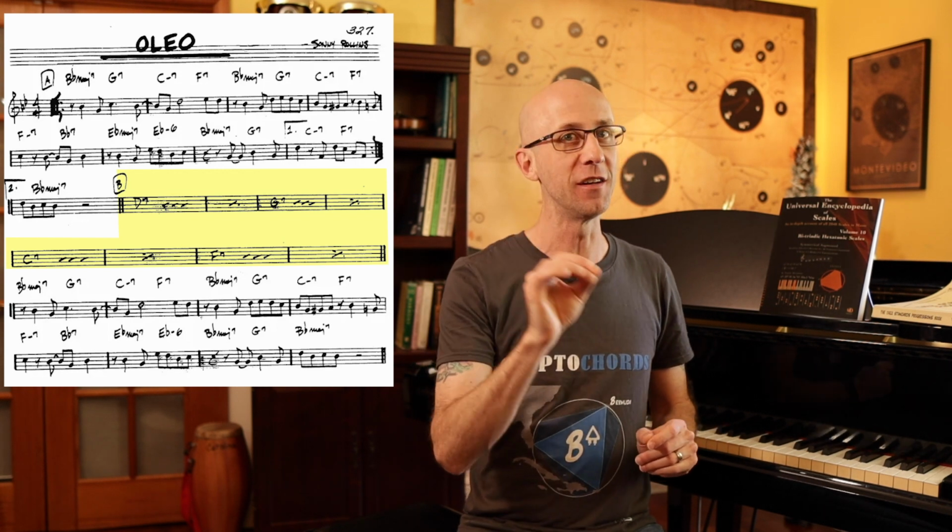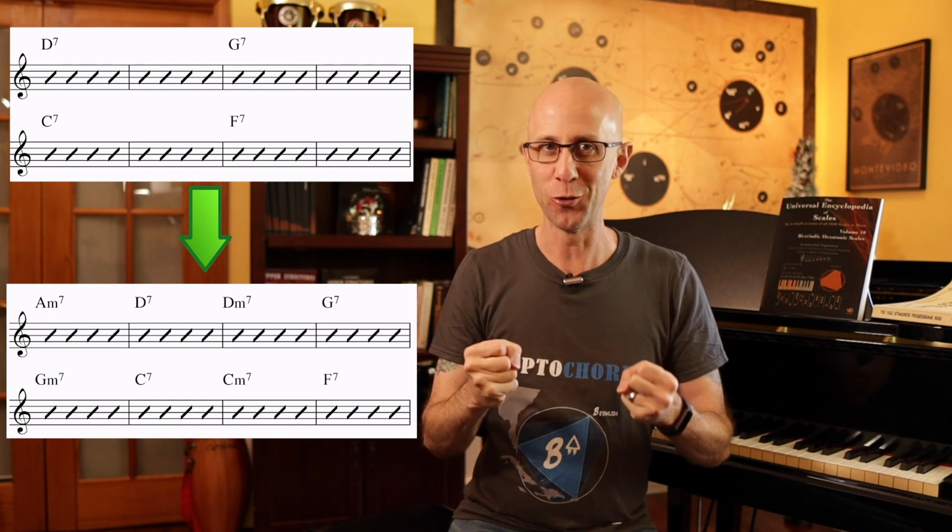So here I have Oleo, which is a rhythm changes piece, and the bridge, as in all rhythm changes progressions, is a sequence of extended dominants. So now I can use today's technique and replace all these dominant chords with 2/5 pairs by interpolating their related 2s. So instead of having just D7, G7, C7, F7, I now have A minor 7, D7, D minor 7, G7, G minor 7, C7, and C minor 7, F7. A much more interesting progression to work with.